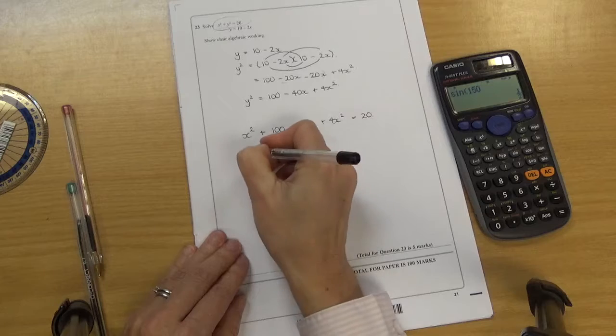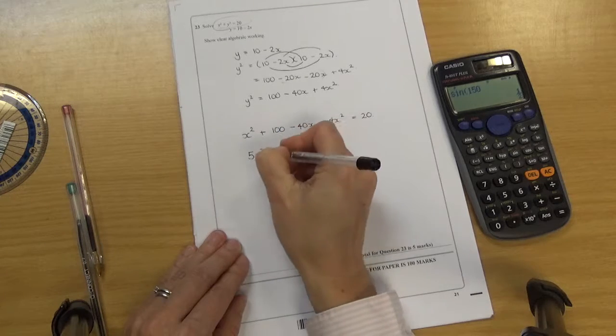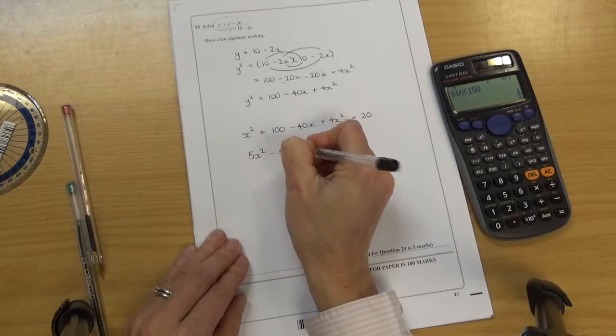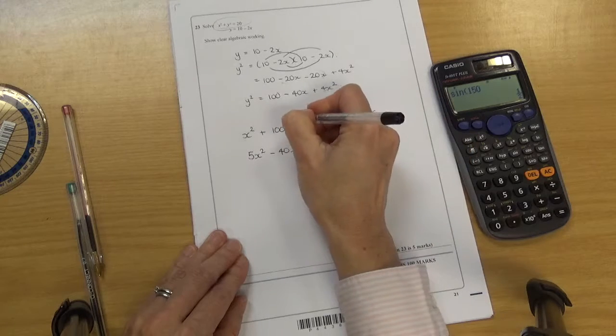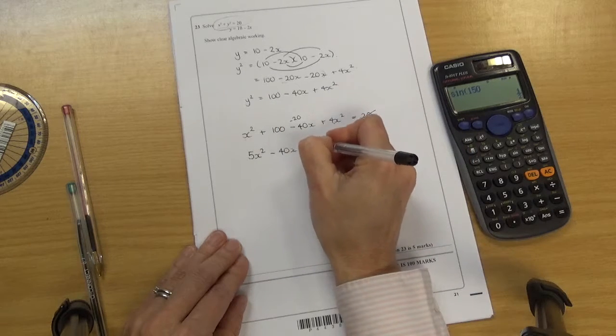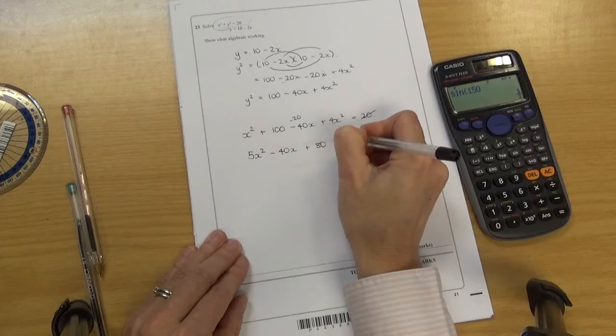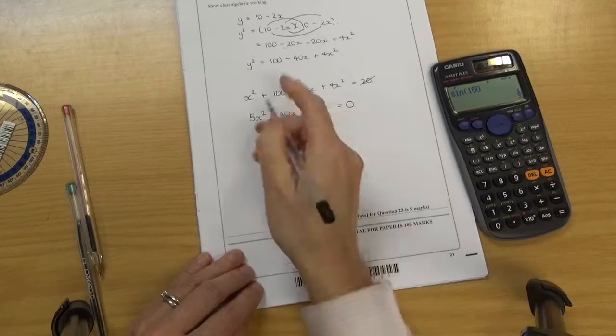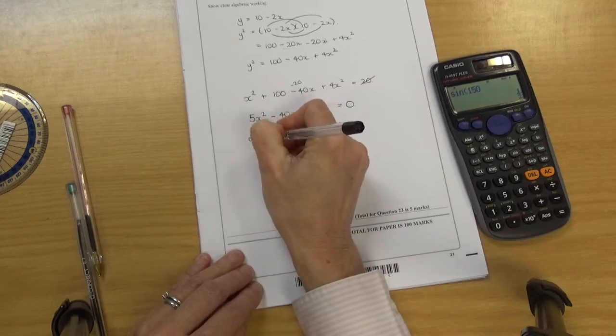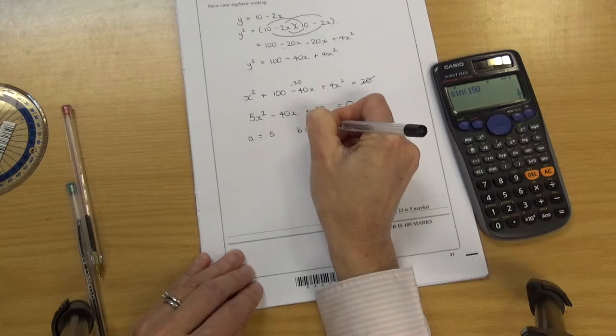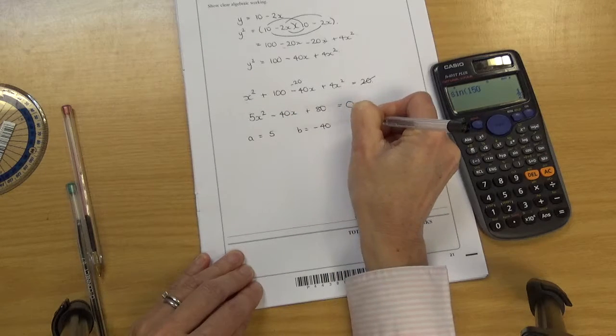Let's put the x squareds together. So I've got 5x squared, subtract 40x. I'm going to move the 20 across as well, equals 0. Quadratic equation, so a equals 5, b equals negative 40, c equals 80.